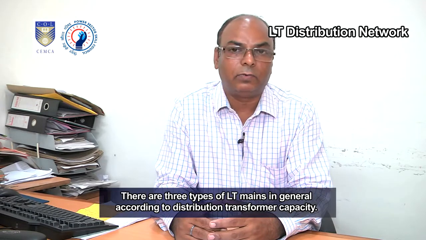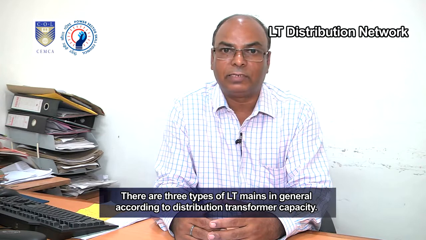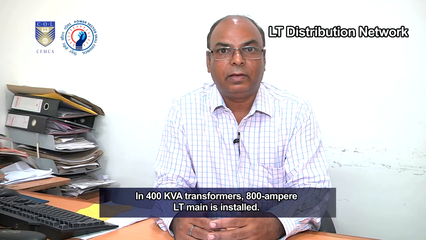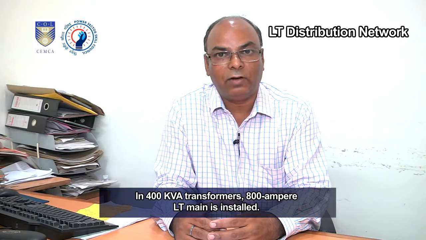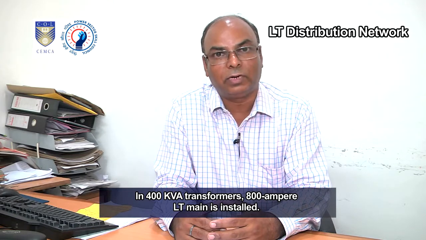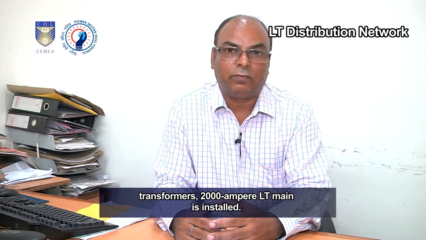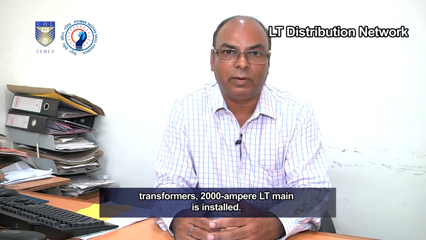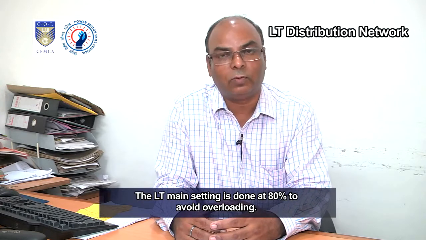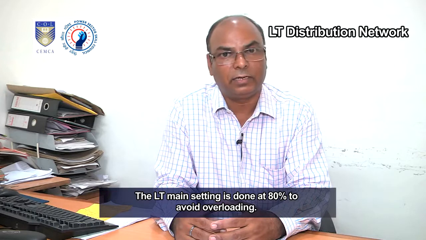There are 3 types of LT mains in general according to distribution transformer capacity. They are 400 kVA, 630 kVA and 990 kVA respectively. In 400 kVA transformers, 800 ampere LT main is installed. In 630 kVA transformers, 1250 ampere LT main is installed. And in 990 kVA transformers, 2000 ampere LT main is installed. The LT main setting is done at 80% to avoid overloading.